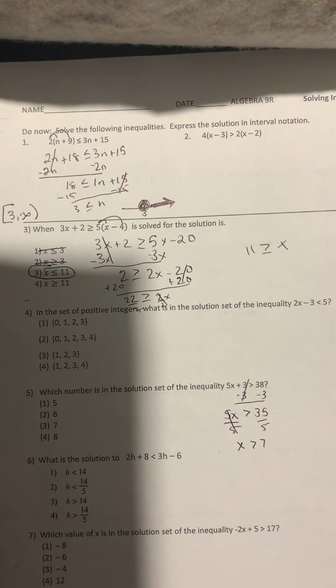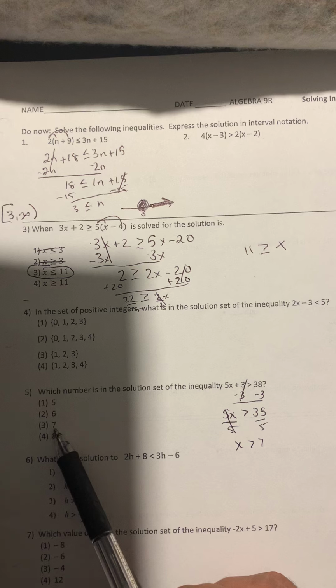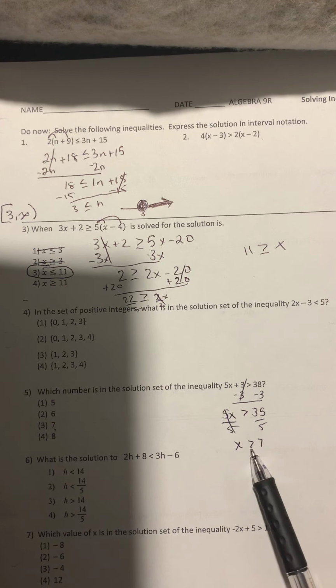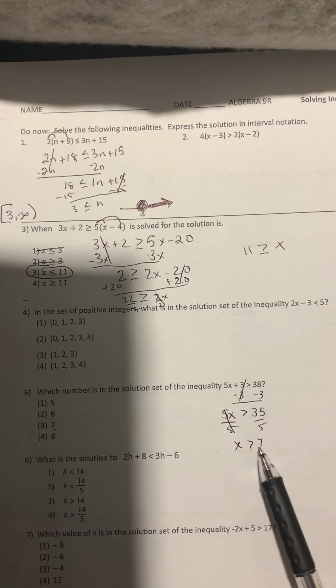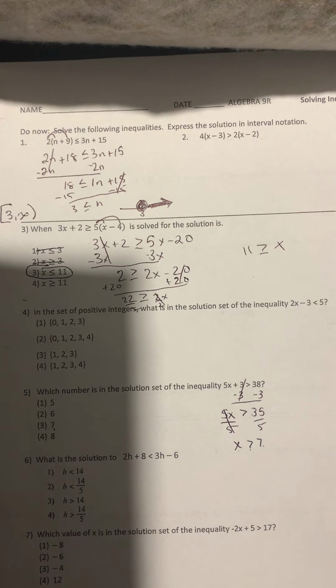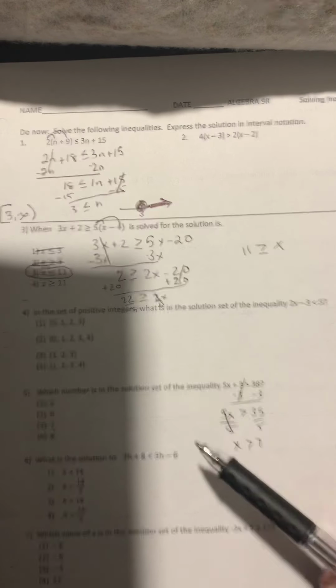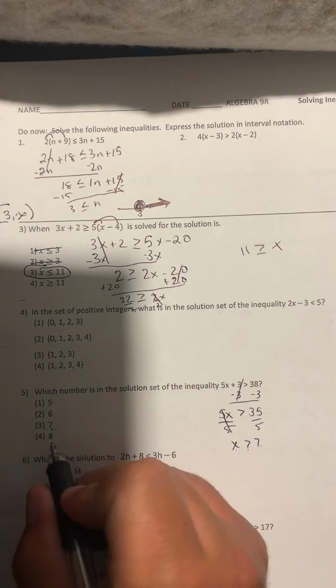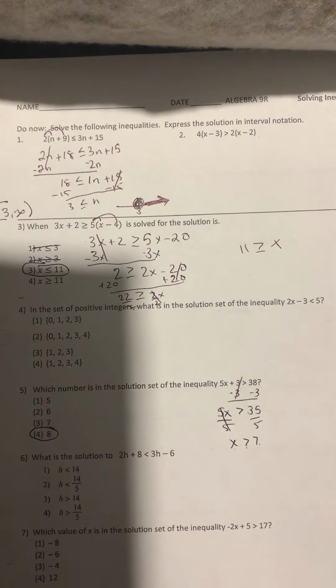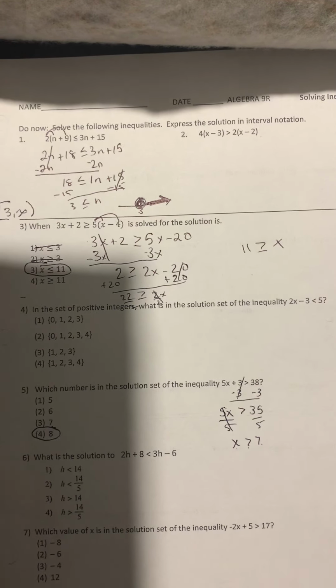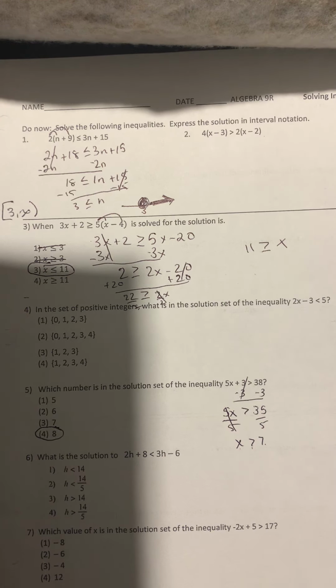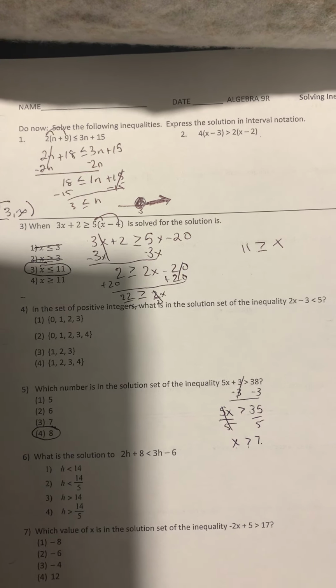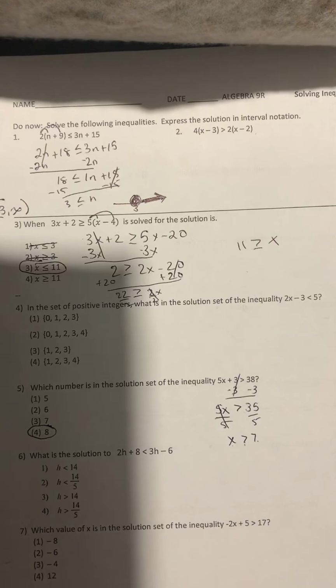And then every kid goes over to 7 and circles it. But if you look at my symbol, it says x is greater than 7. So that means your x has to be a number bigger than 7. So it's not 7, it's 8. You have to have a number bigger than 7. And that's a very common mistake on all the algebra exams.